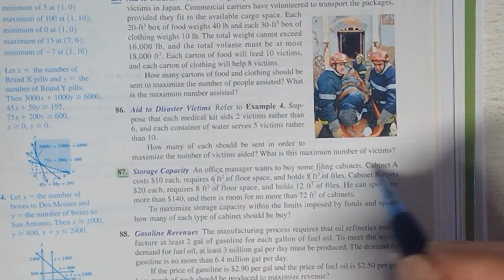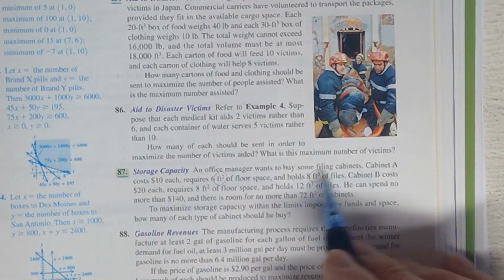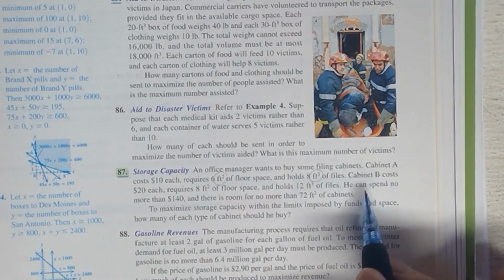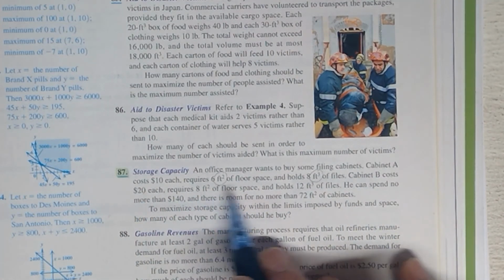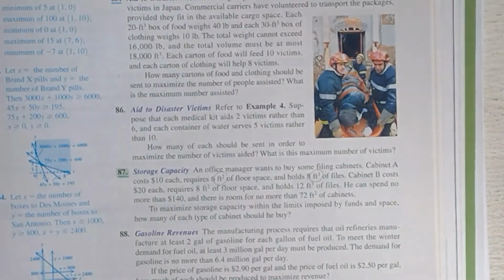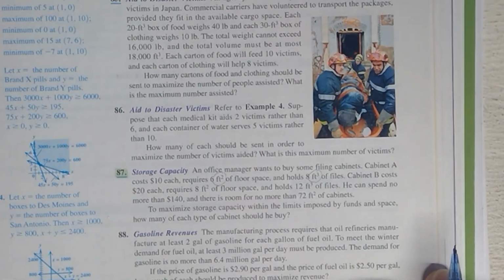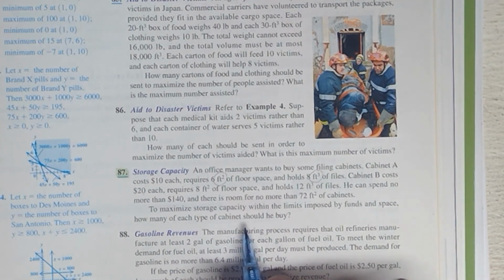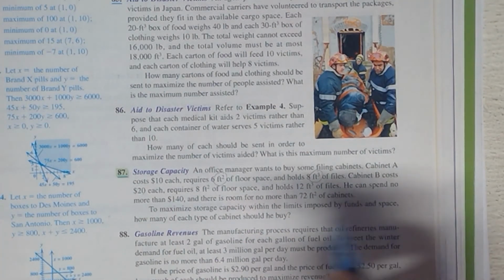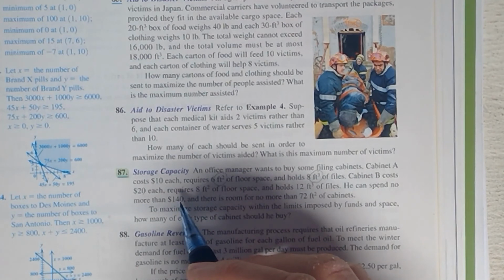Notice that all these numbers here, the 10, the 6, the 8, that describes the first cabinet. The cabinet B is described by $20, 8 square feet, 12 cubic feet. All those numbers describe the cabinets that you're trying to find, that's what they ask you for, how many of each type of cabinet. These numbers, on the other hand, do not describe the cabinets.